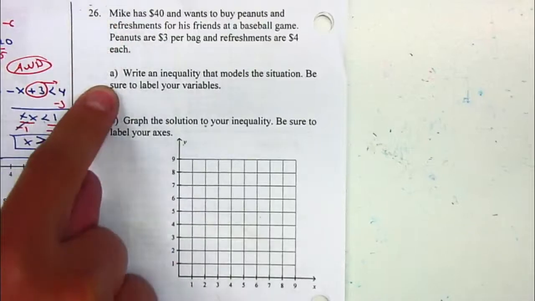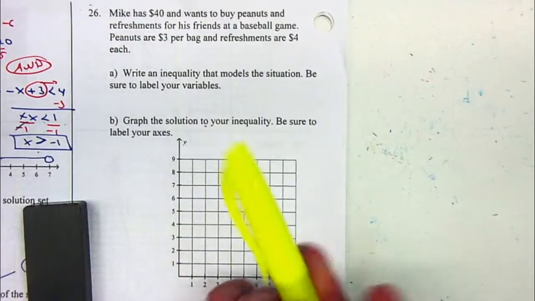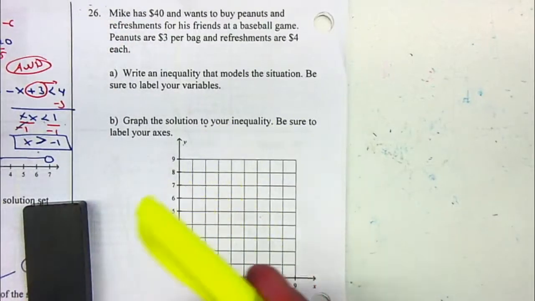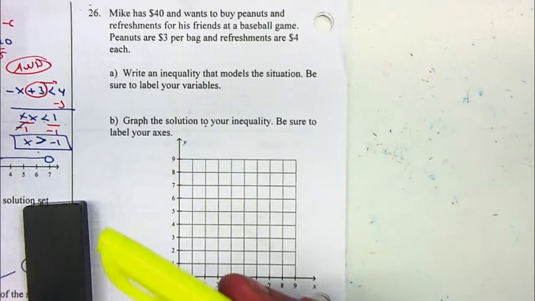We have a word problem. Now remember, whenever you read the word problem, it's best to use a highlighter just so you can highlight the key items, so you don't have to go back and reread the question or the problem over and over again.